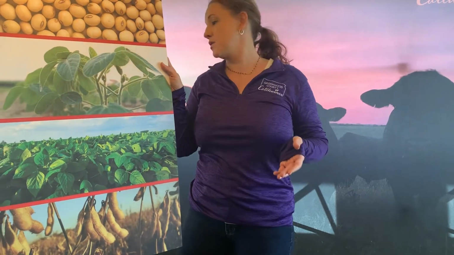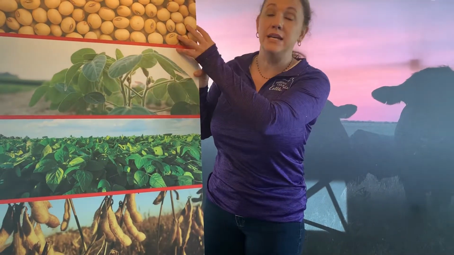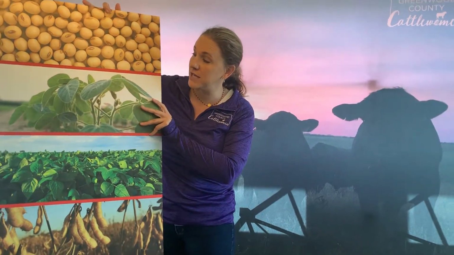What is this? So these are soybeans. Soybeans have a similar life cycle to the corn. Right now soybeans are up here. Interestingly, we are growing soybeans here at our house right now, so we can show you what a soybean looks like in its life cycle.